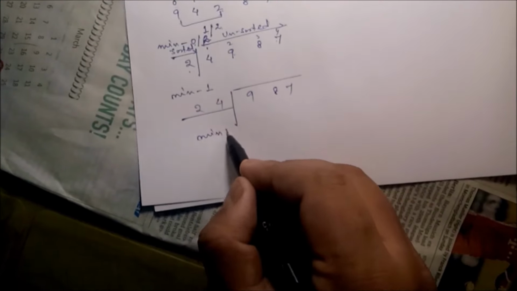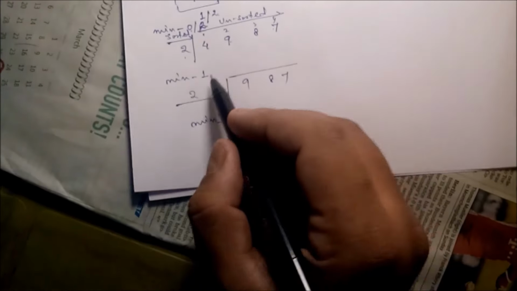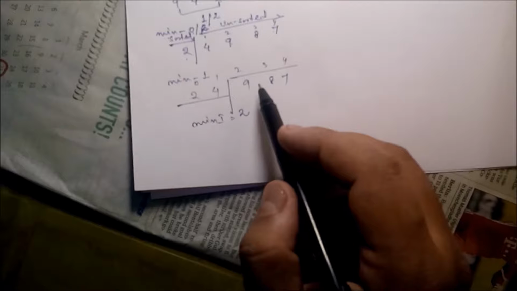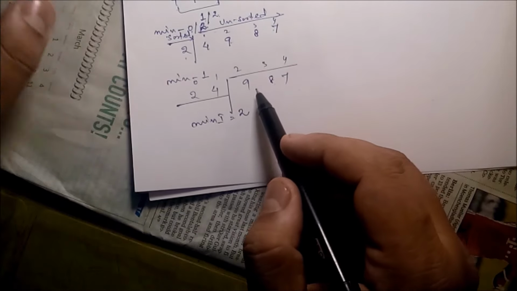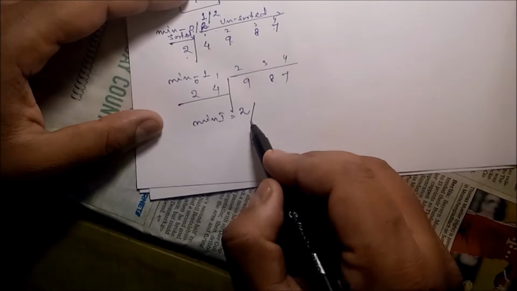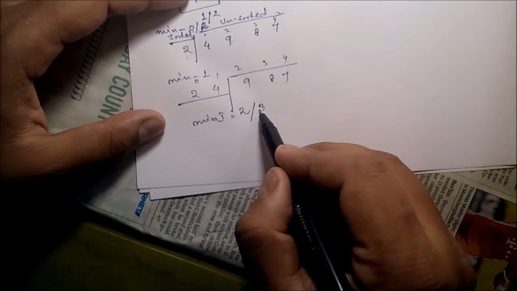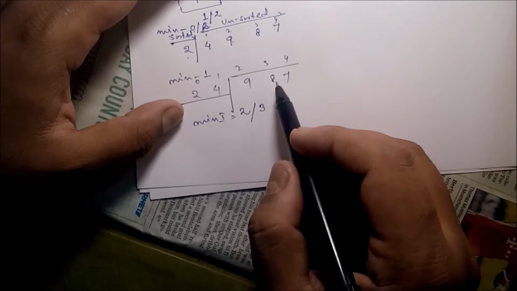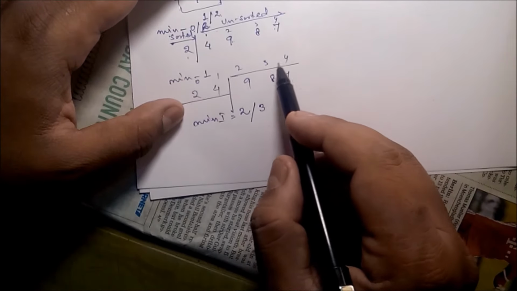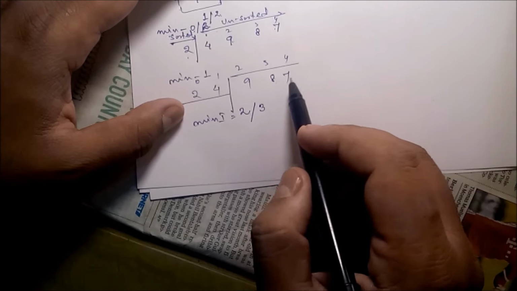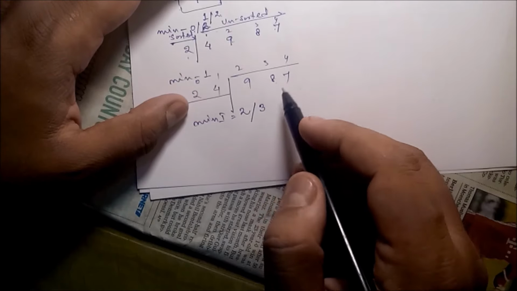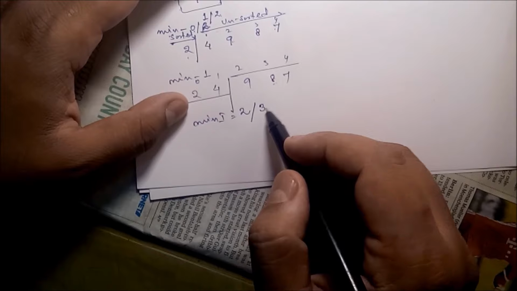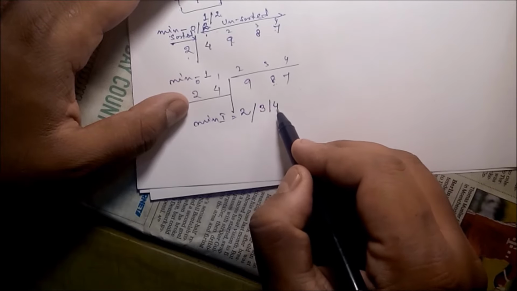Now the minimum index, in line, say 0, 1, 2, 3, 4, is index 2. Now compare 9 with 8. So 9 is greater than 8. Now update the minimum index. So now it is 3. That means the minimum value is in index 3. Then compare 3 with 4, that means data of 3 with data of 4. Then 8 with 7. Okay, and the minimum value is in index 4.